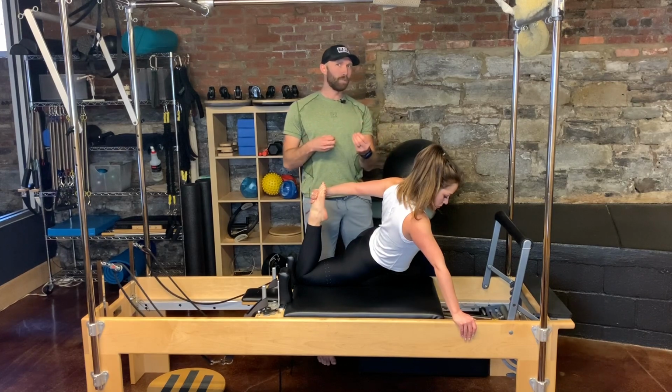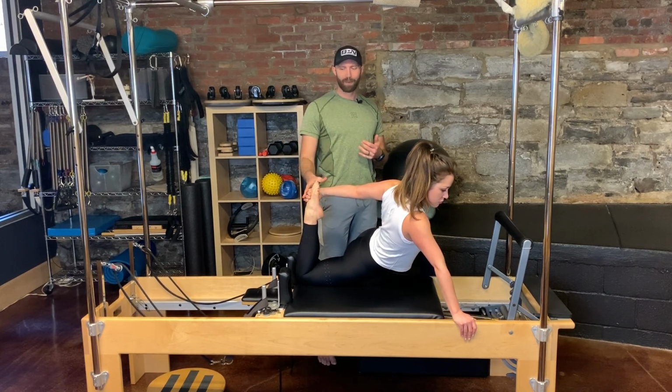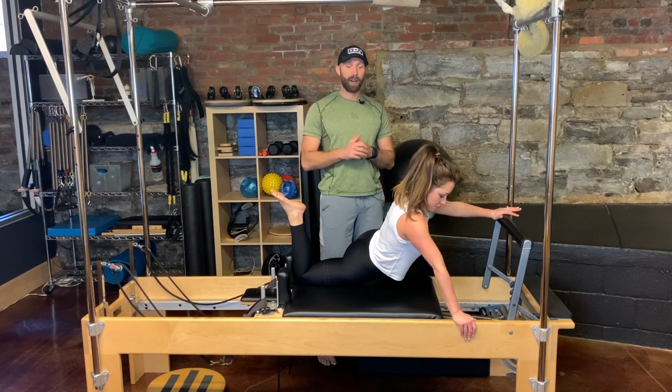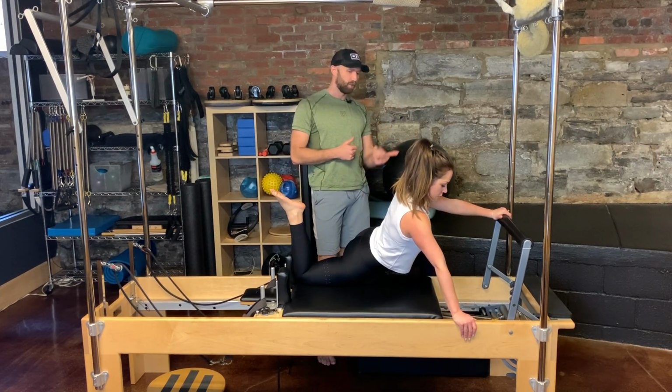But I find that most people that do have any kind of patellar femoral pain are in no way, shape, or form going to be able to reach back and grab that foot. And actually, they may even struggle just to get into this position in general. So a lot of times what I'll do is start them off in an easier position. So go ahead and come back in.